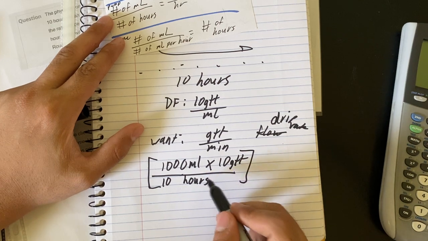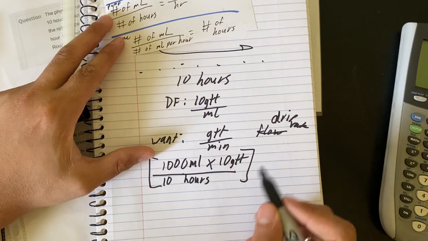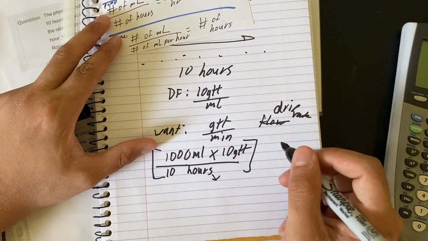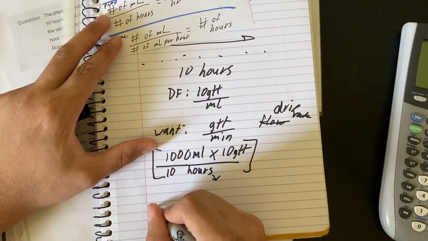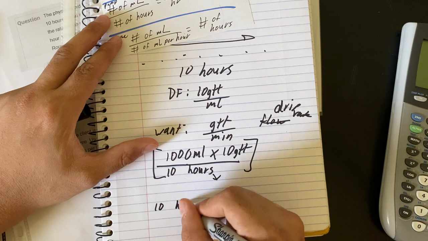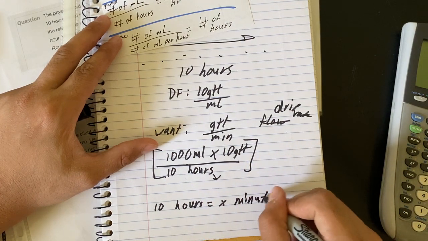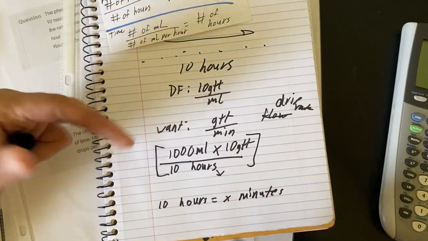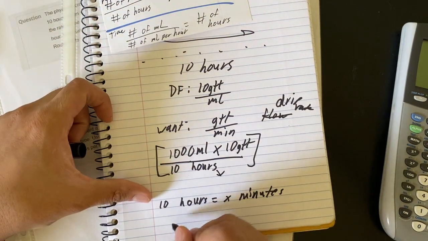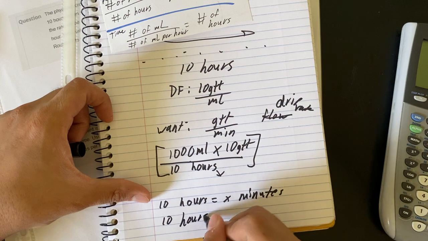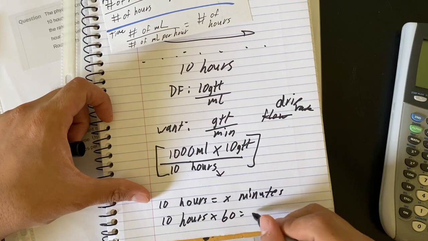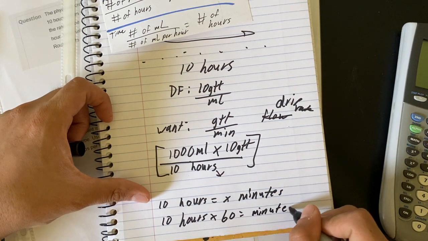But I have it in hours, I want it in minutes. So what I have to do is convert hours to minutes. So I have to figure out how many minutes does 10 hours equal? So how many minutes are in 10 hours? So I could take my 10 hours, multiply it by 60 to get it in minutes.